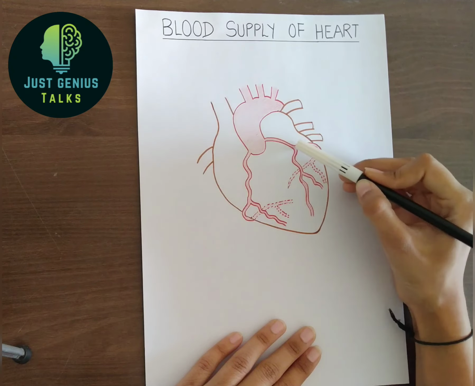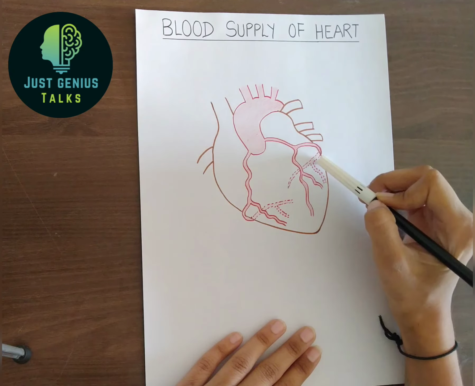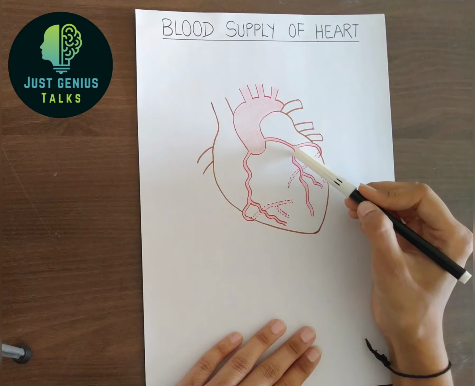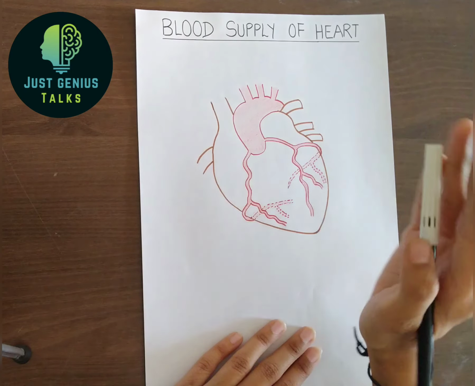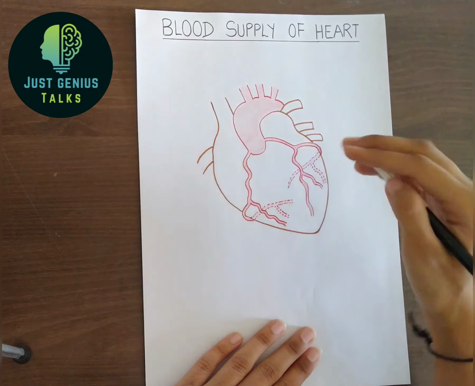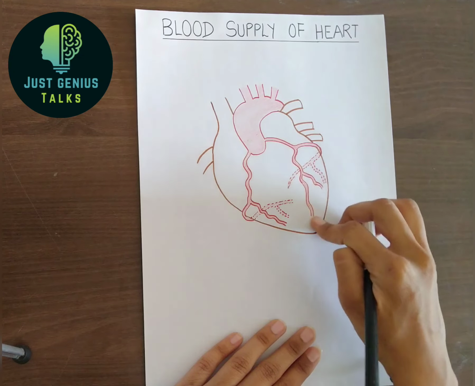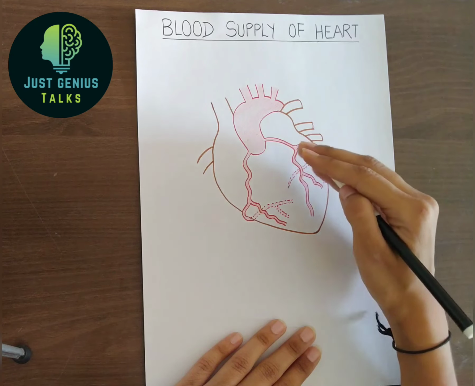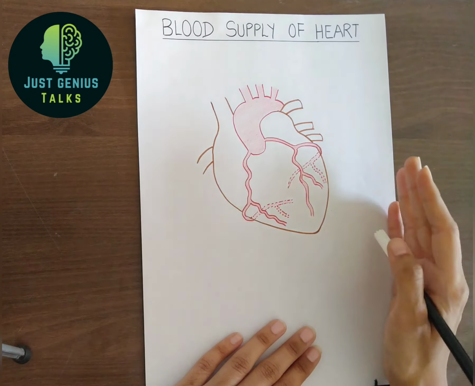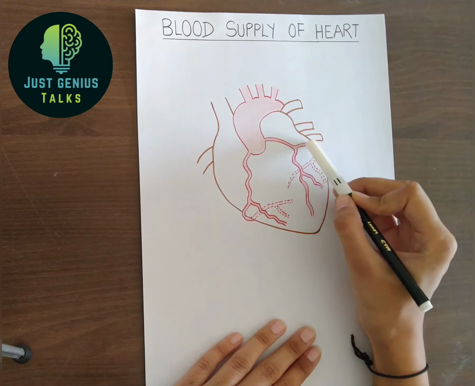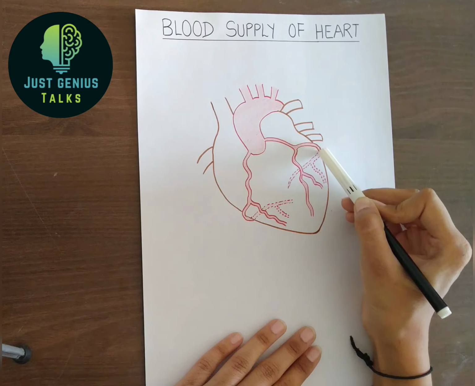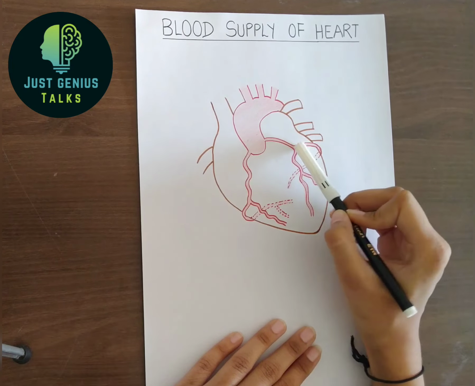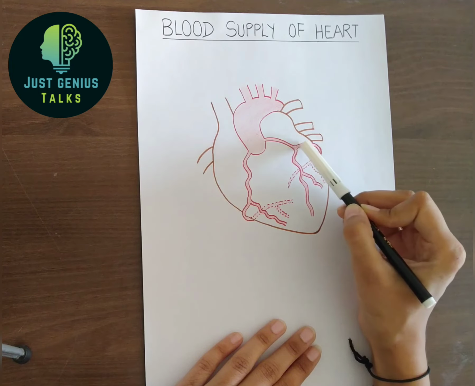The left coronary artery again divides into two major branches. One is the left anterior descending coronary artery, as it is present on the anterior side and goes downward. That's why it is called the anterior descending coronary artery. Another major branch of the left coronary artery is the left circumflex coronary artery, as it goes backward from the anterior side.